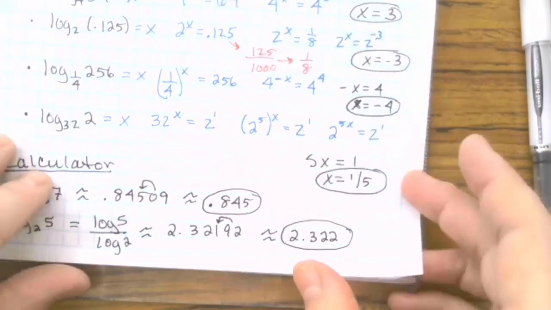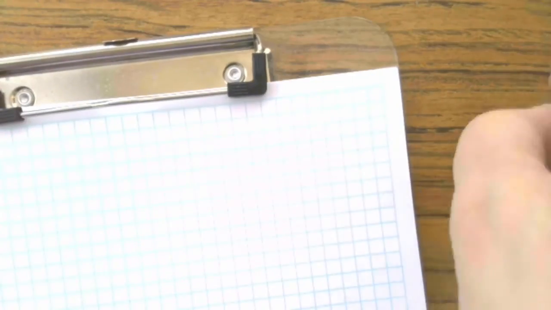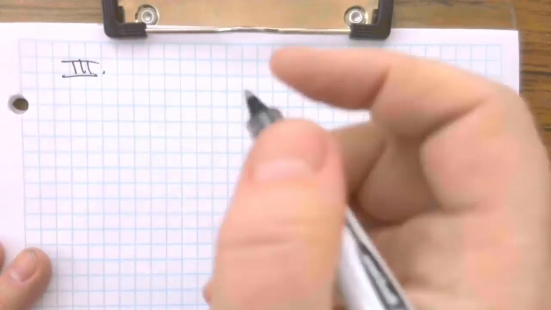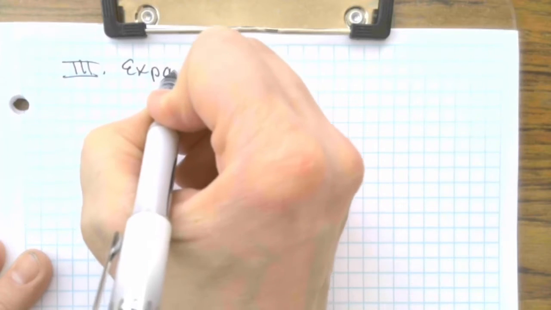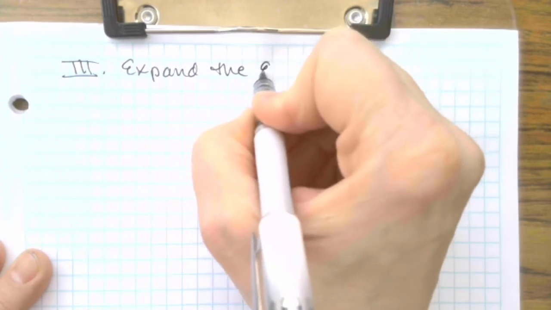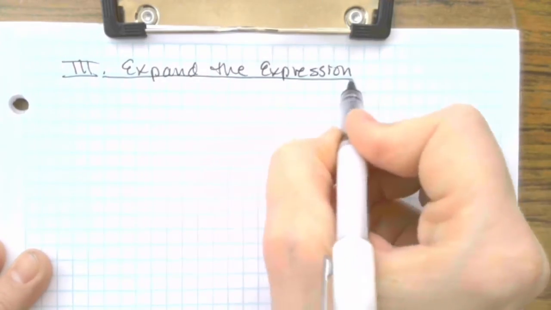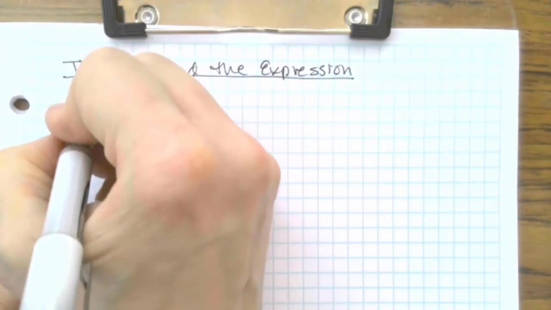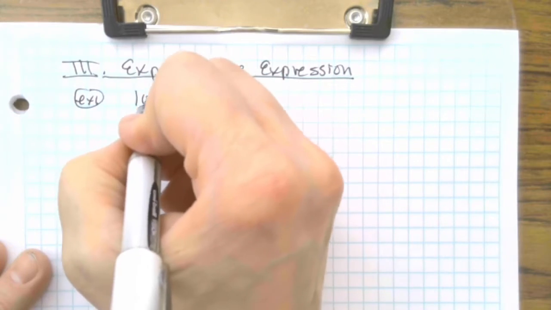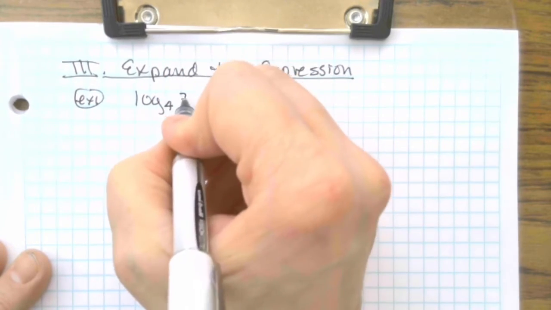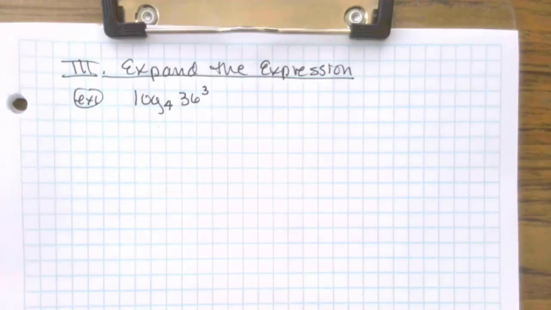All right, let me flip the page here. Roman numeral 3. We're going to expand. Expand the expression. And the first example we're going to do is log base 4 of 36 cubed.